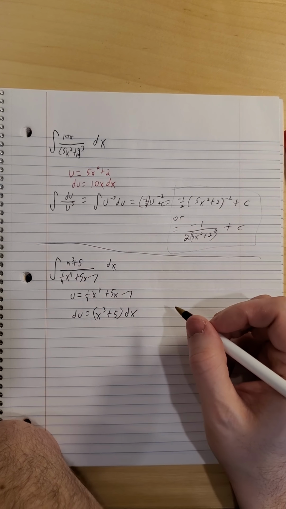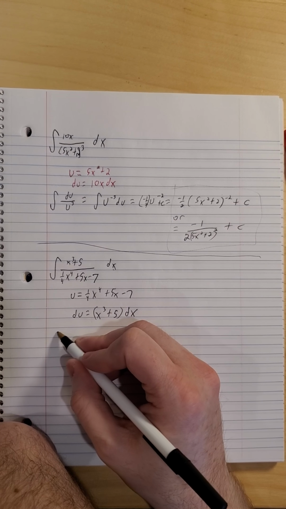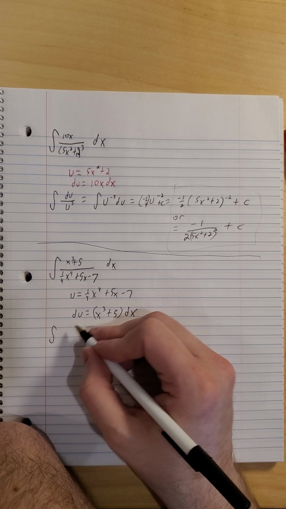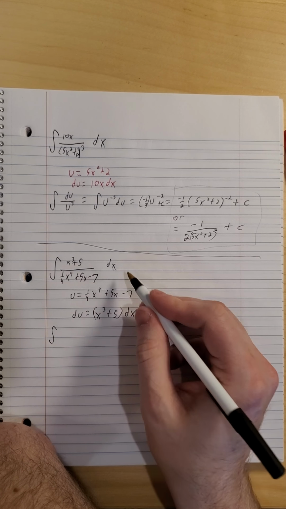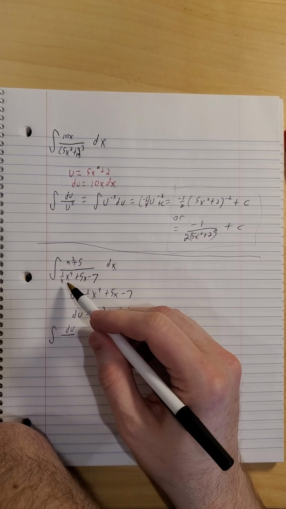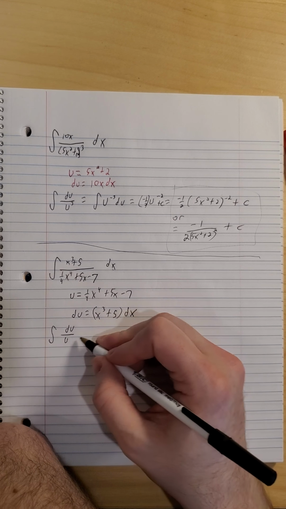Don't forget your dx as well. So now I have integral of x cubed plus 5 quantity times dx is the same as du. Quarter x to the 4th plus 5x minus 7, that is our u.